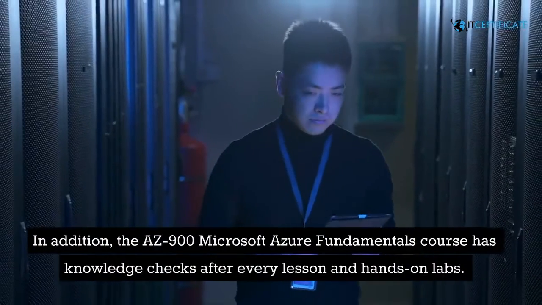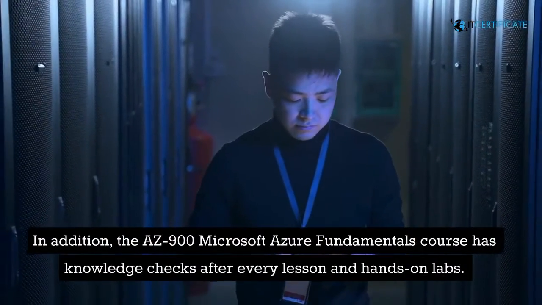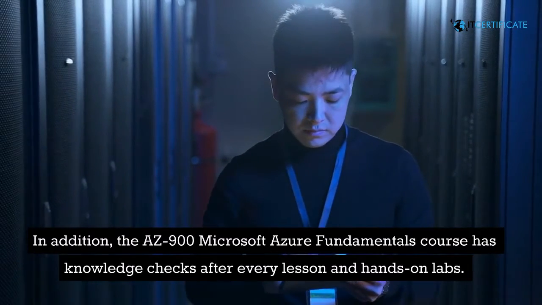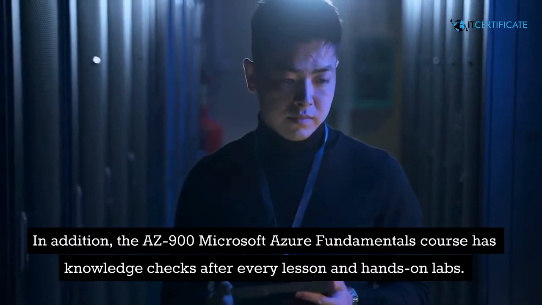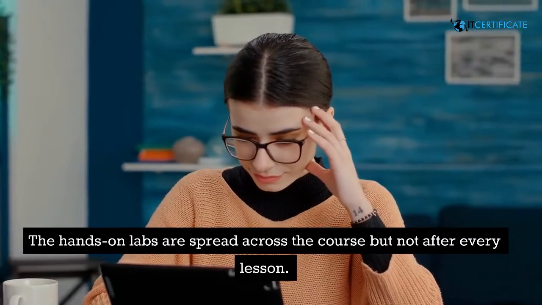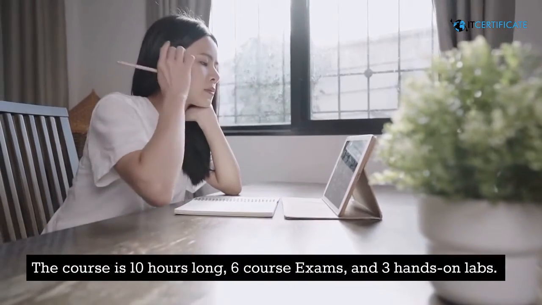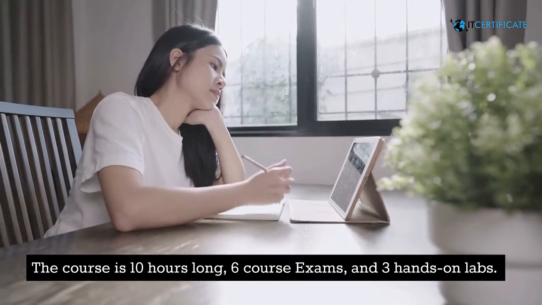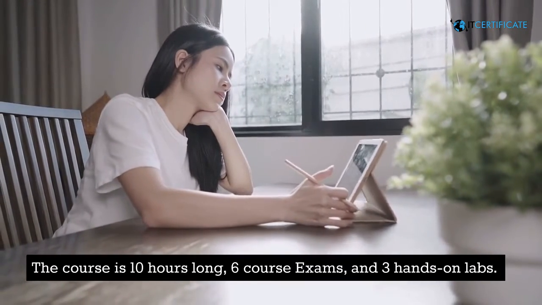In addition, the AZ900 Microsoft Azure Fundamentals course has knowledge checks after every lesson and hands-on labs. The hands-on labs are spread across the course, but not after every lesson. The course is 10 hours long, with 6 course exams and 3 hands-on labs.